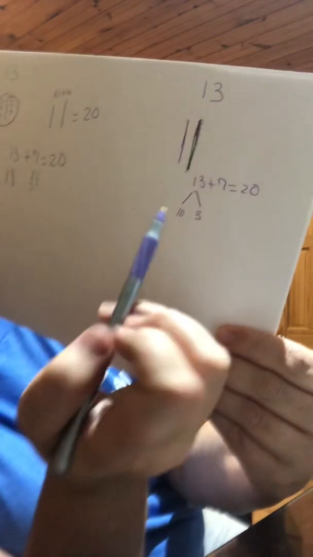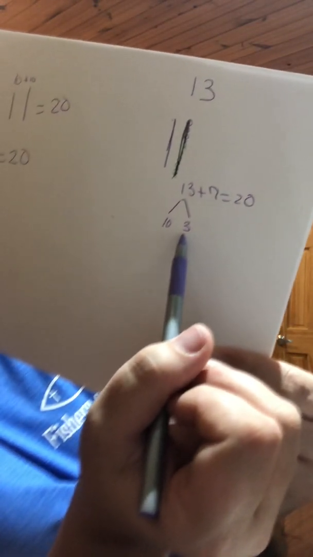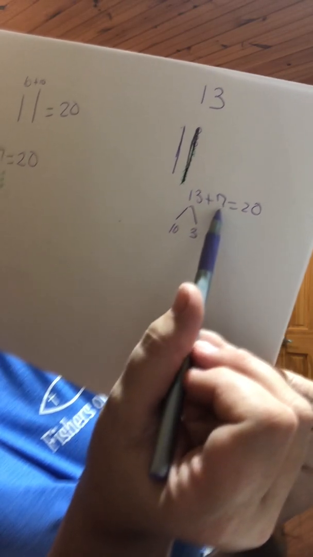Break down 13 to 10 and 3, right? Do you see it? 10 and 3. So now we're going to add 3 plus 7, right? 3 plus 7 equals 10. And 10 plus 10 equals 20.